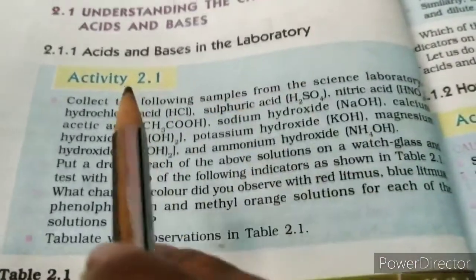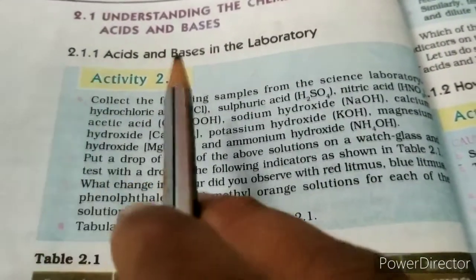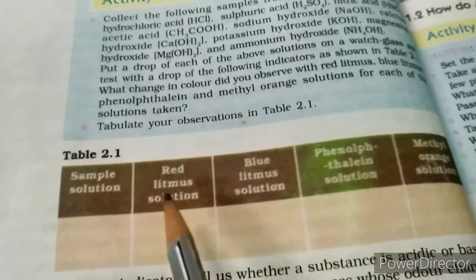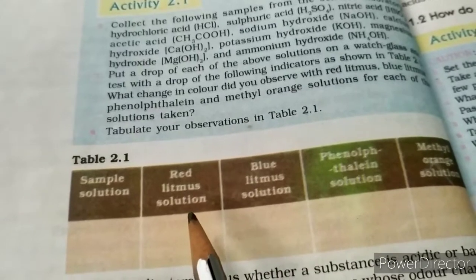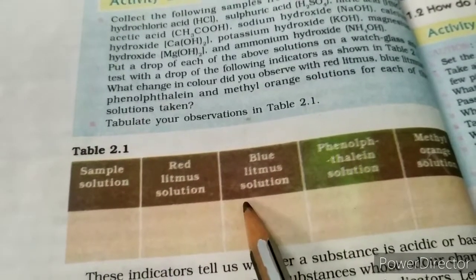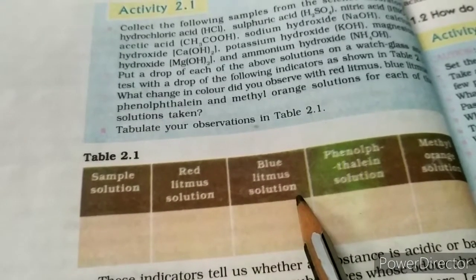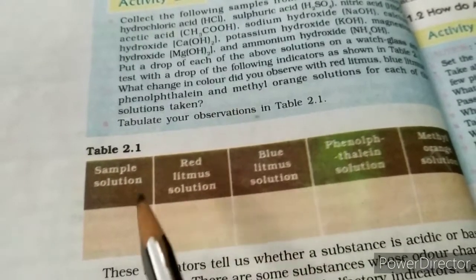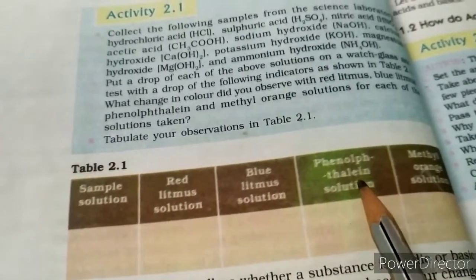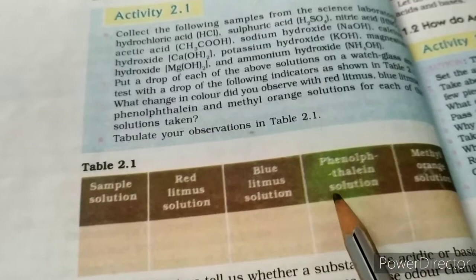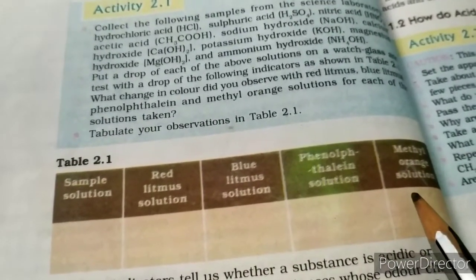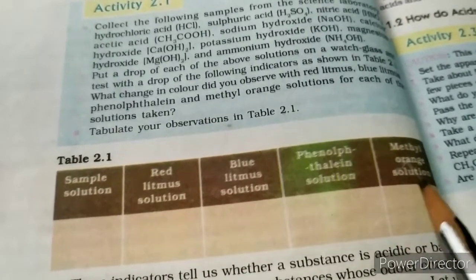So this is your activity 2.1. In this activity we have shown that when all acids are tested with red litmus paper, no color changes, but when tested with blue litmus paper, the blue litmus turns red, isn't it? Again, when all bases are tested with red litmus paper, the red litmus turns blue. When phenolphthalein is tested with acid, there is no color change, but methyl orange in acid turns red.